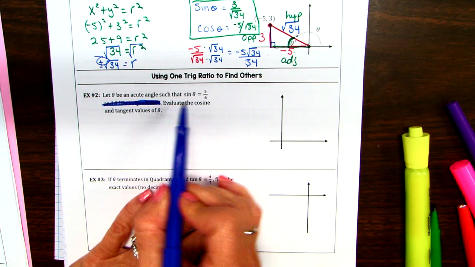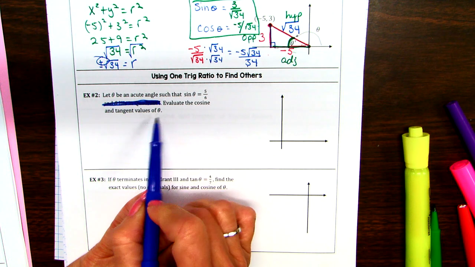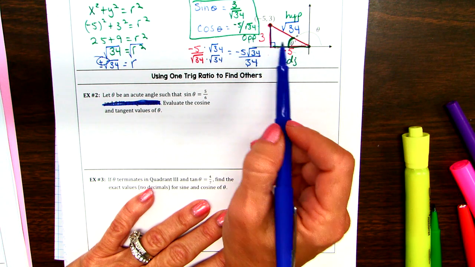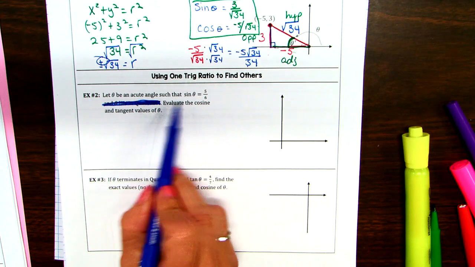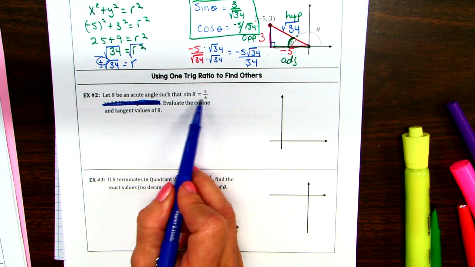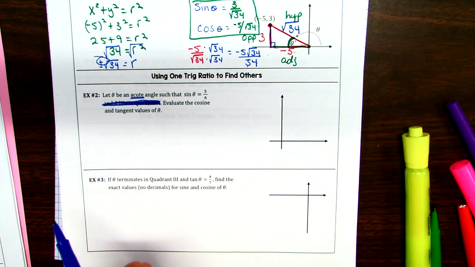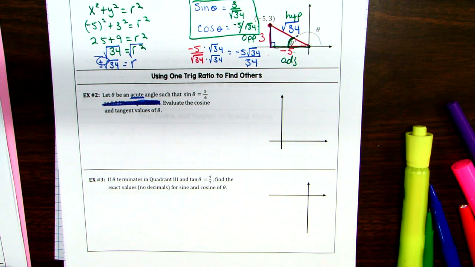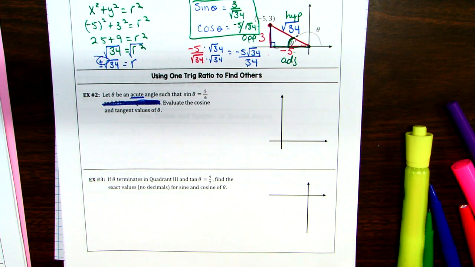Let theta be an acute angle such that sine of theta is 5/6. Evaluate the cosine and tangent values of theta. So in the question before, it was drawn for you, but in the homework it won't be, and I'll do some with you. To get to that point, you figure out what quadrant you're in and you draw your triangle. What if they just give you that sine of theta is 5/6, and that it's an acute angle? Where are all your acute angles? Quadrant 1. They're so cute. They're less than 90. So just by saying that, we know our triangle is in quadrant 1.